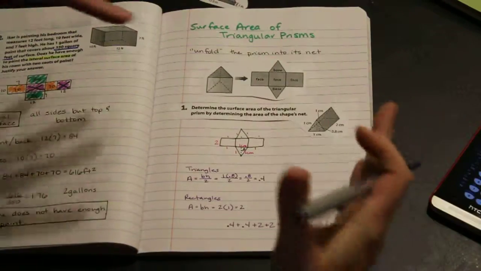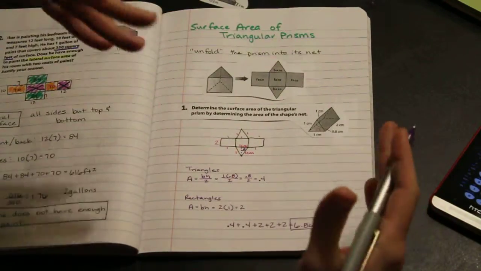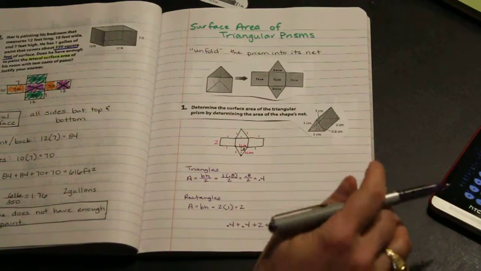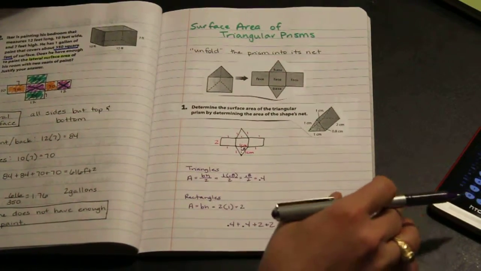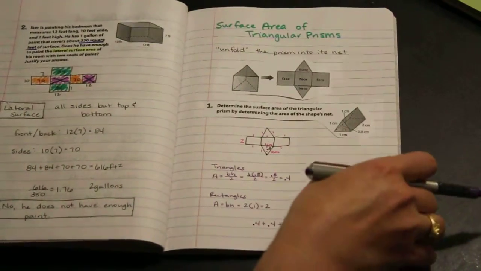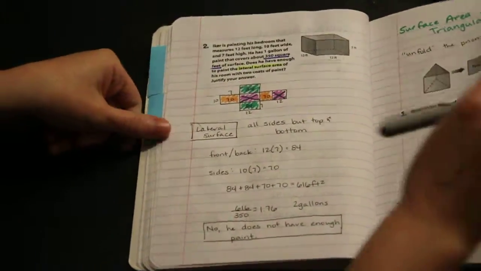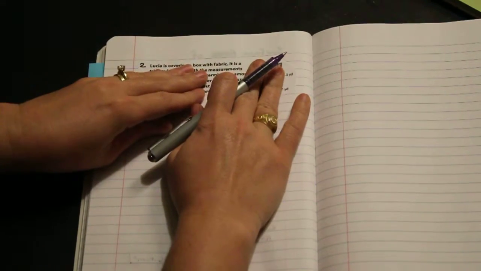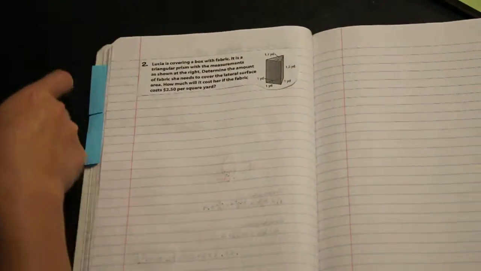Okay, now it does get a little bit more complicated than that. Of course, when does it ever stay simple? When our rectangles are different. Next time I'll make sure to draw my net a little bit bigger where I can label it better. Okay, so I'm going to turn the page over. We're going to look at number 2. So go ahead and cut out number 2 and glue or tape it down.